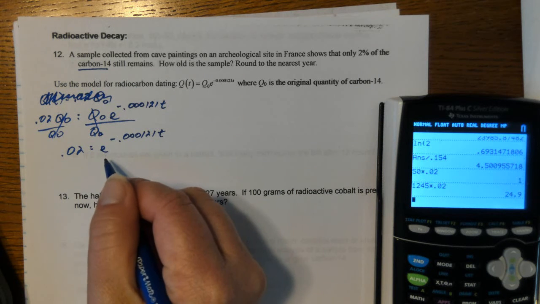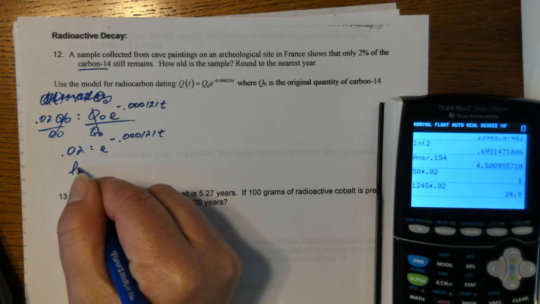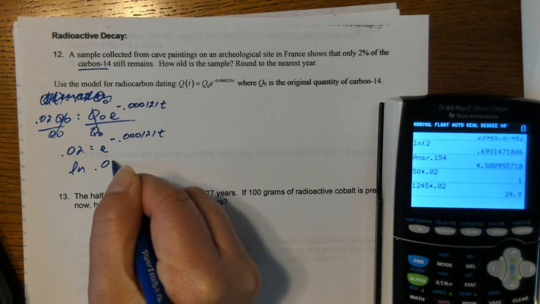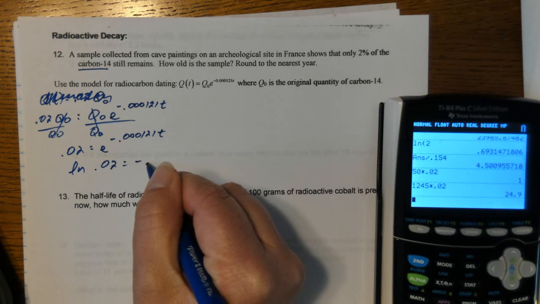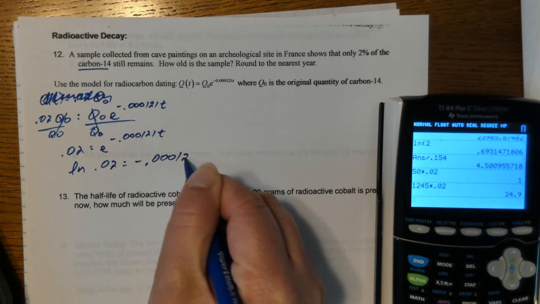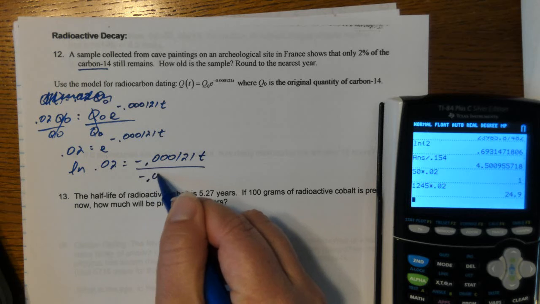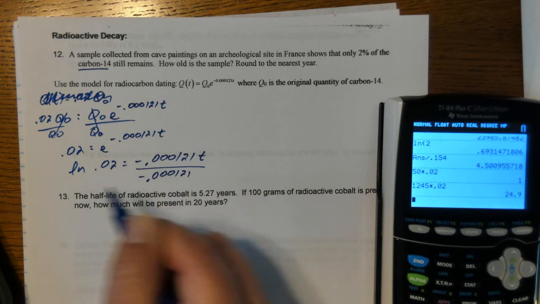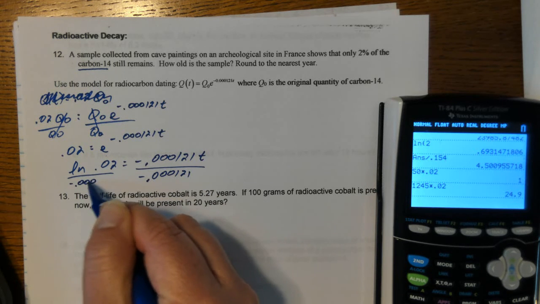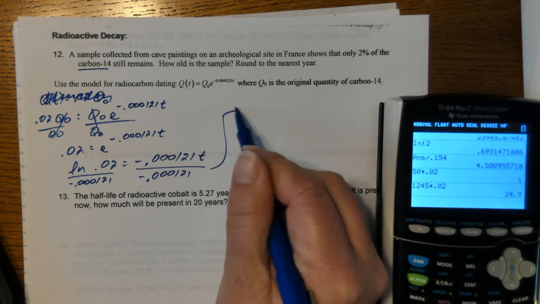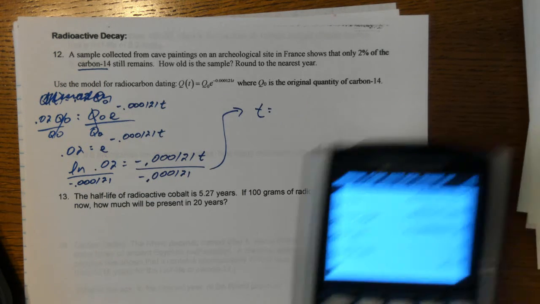All right, so to solve this, I need to convert to a log. Log base e, which is just ln, of 0.02 equals negative 0.000121t. To solve for t, I divide by negative 0.000121. And that should give us our t.